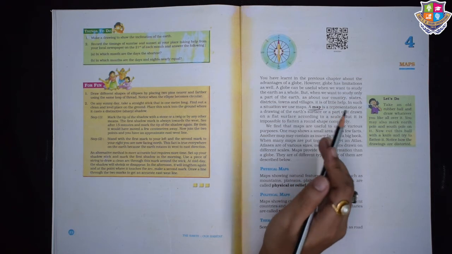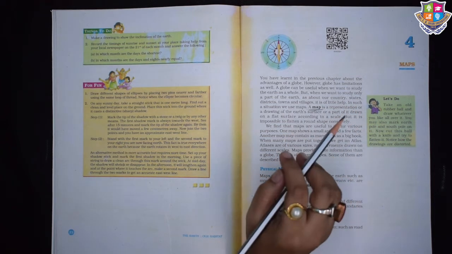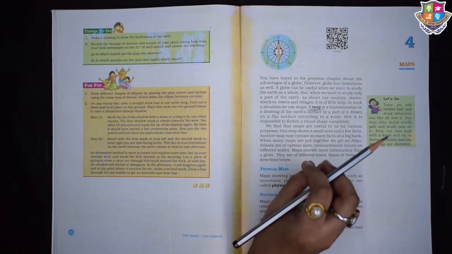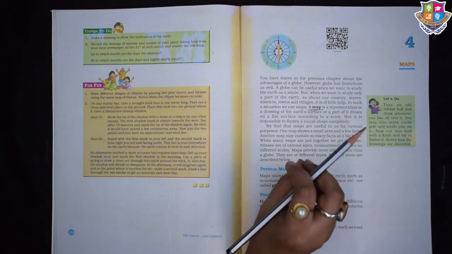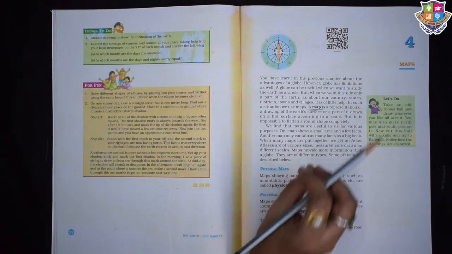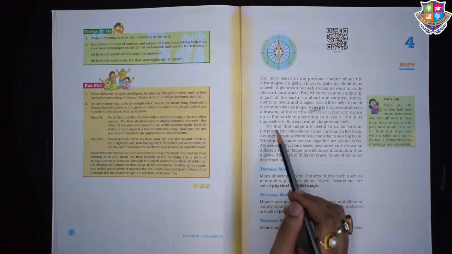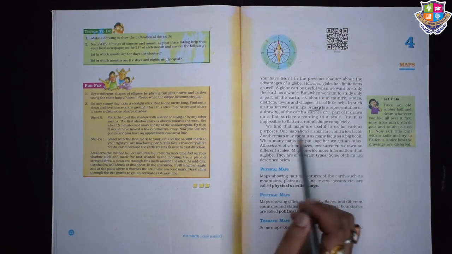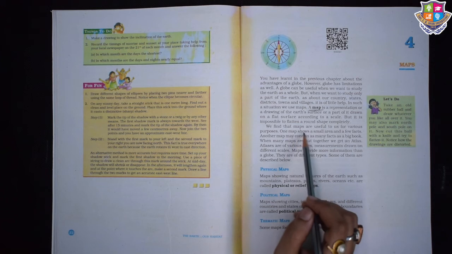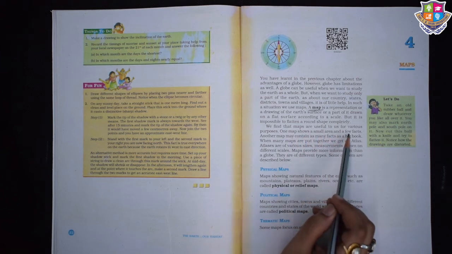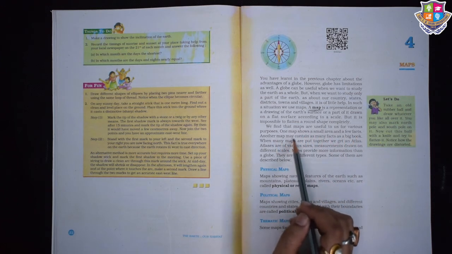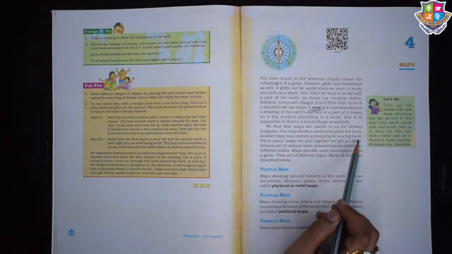And what is the benefit of a map? We can roll it and keep it inside our pocket. We can also keep it inside a bag. It is very useful, very helpful for us. We find maps useful for various purposes. One map shows a small area and a few facts. Another map may contain as many facts as a big book.